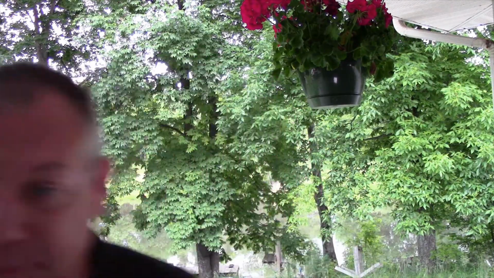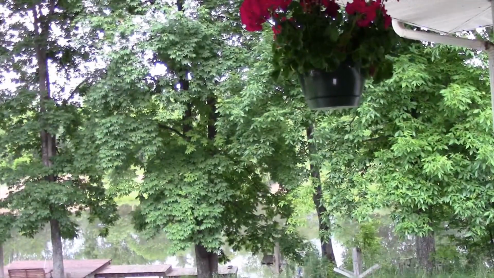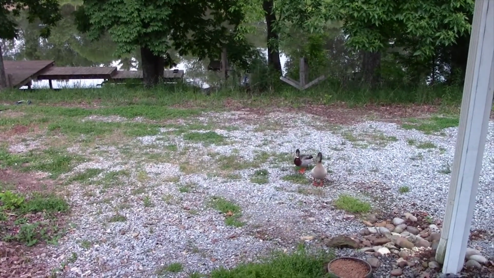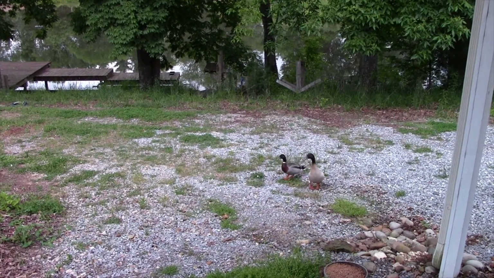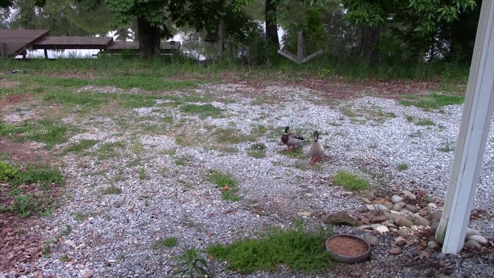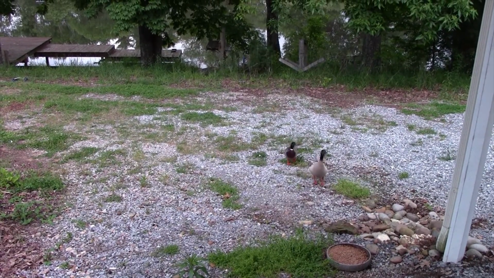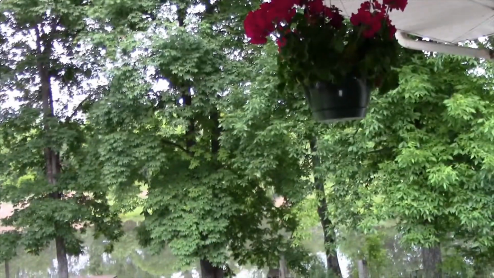Okay, if you can't hear that, it's a little distracting, but my ducks have shown up. Let me show them to you. And so there are my ducks. Hi guys. You can see that their food pan is right behind me, and so they've come up to ask to be fed.